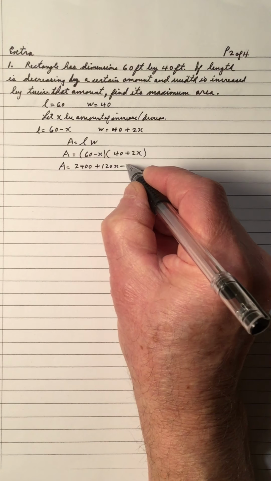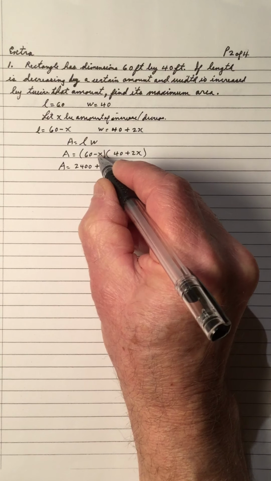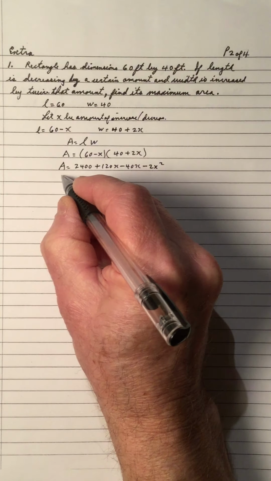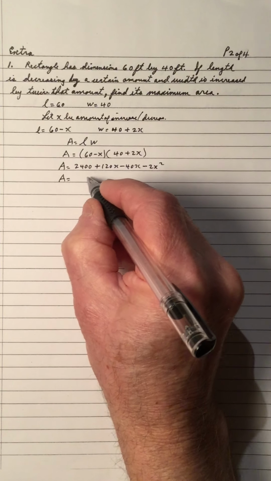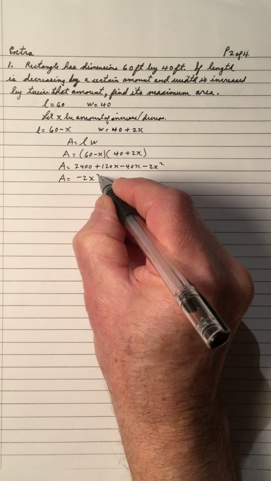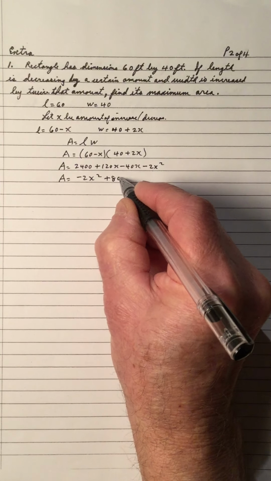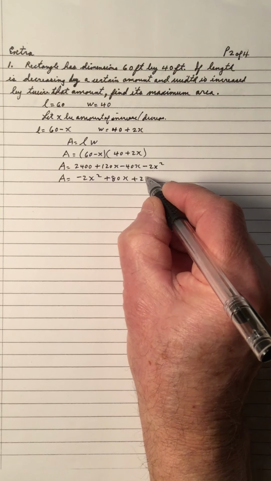Negative x times 40 is a negative 40x. And a negative x times 2x is a negative 2x squared. And we rearrange with x squared first. Add up the x's, and I get a positive 80x plus 2400.